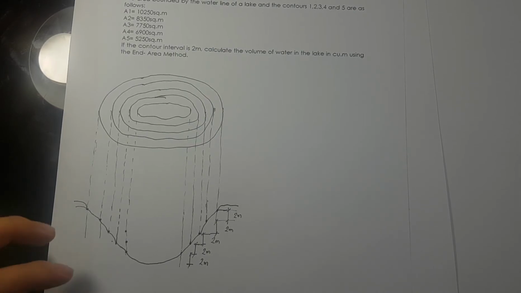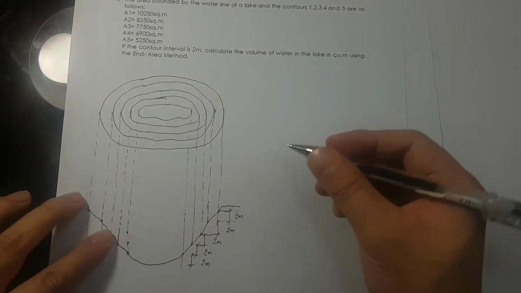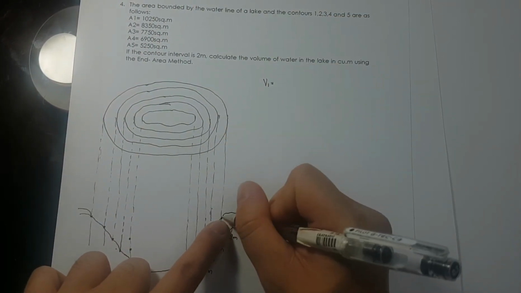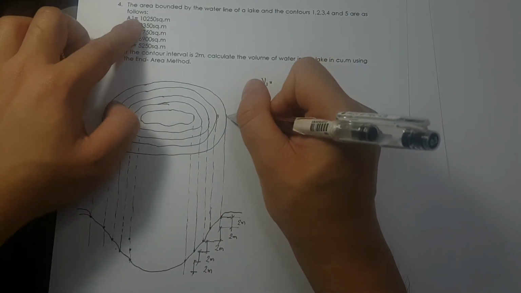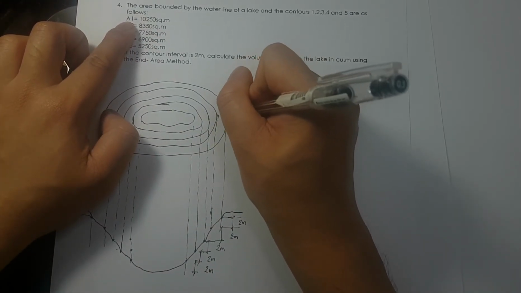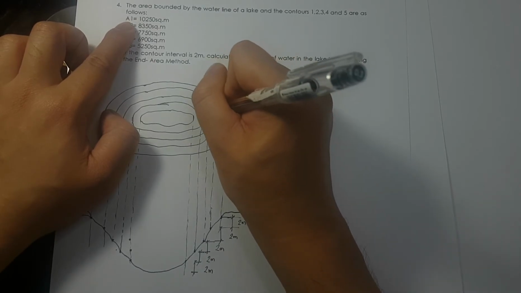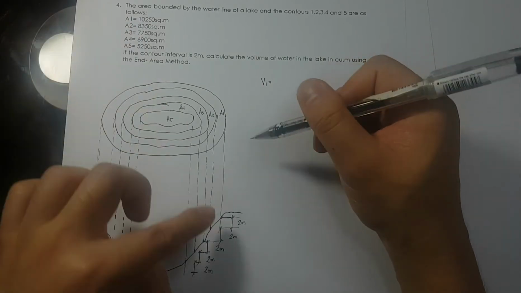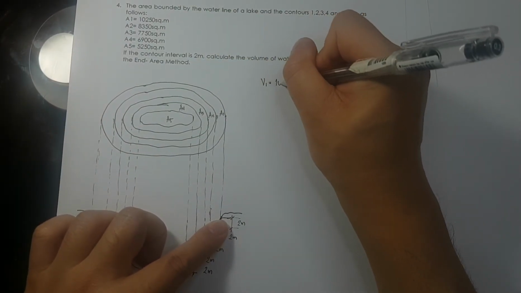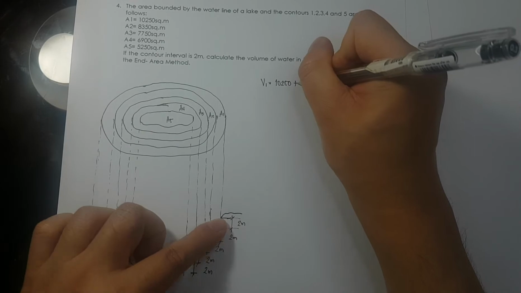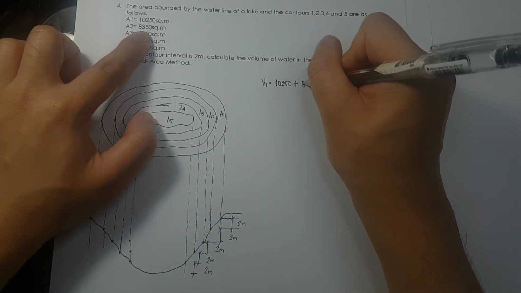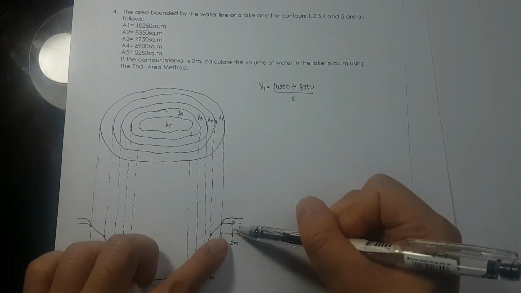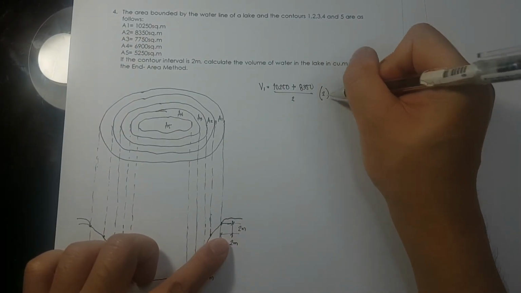So like what we did earlier in example number 3, volume 1 is equivalent to the area. What is the area of this point? Let's say this is A1, this is A2, this is A3, this is A4, and this is A5. So area 1, that is 10,250 plus the area 2, which is 8,350, divided by 2 times the elevation difference of 2.